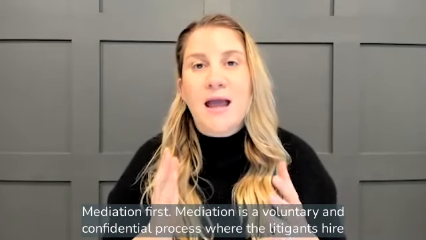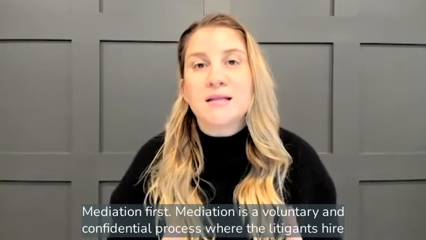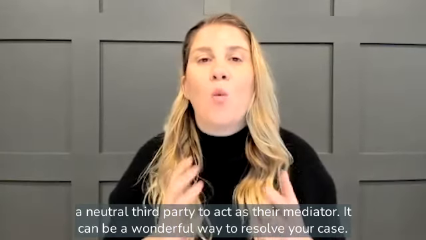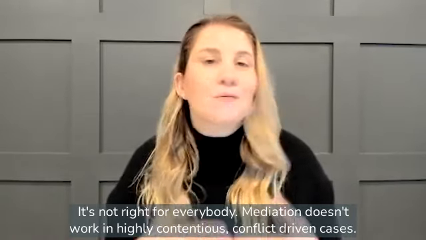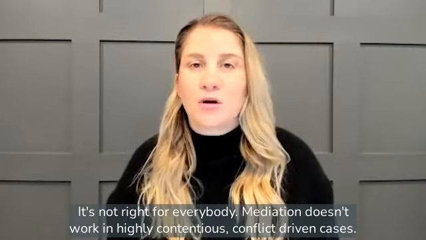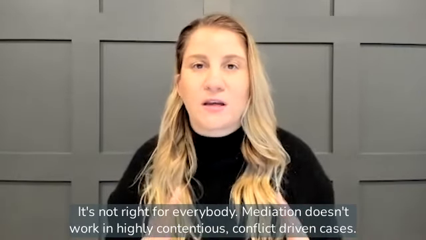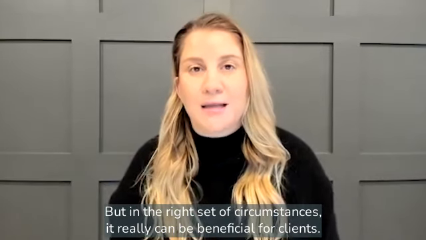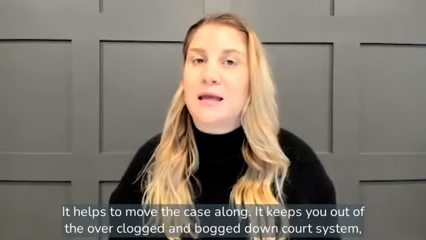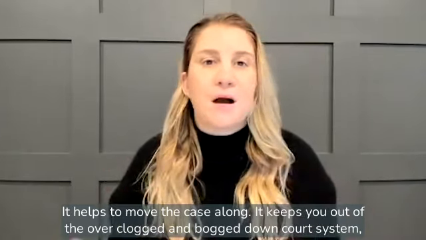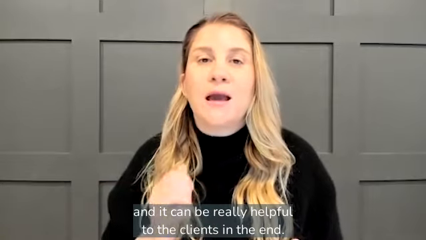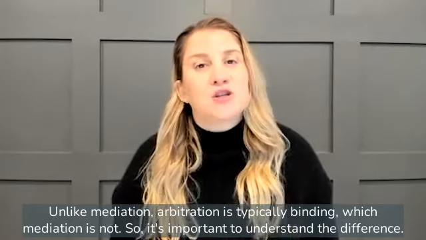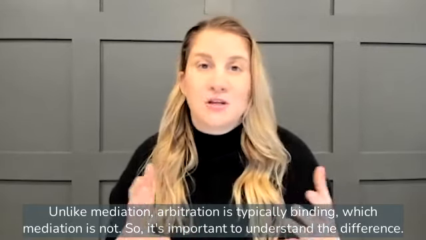Mediation is a voluntary and confidential process where the litigants hire a neutral third party to act as their mediator. It can be a wonderful way to resolve your case. It's not right for everybody. Mediation doesn't work in highly contentious, conflict-driven cases, but in the right set of circumstances, it really can be beneficial for clients. It helps to move the case along. It keeps you out of the overclogged and bogged down court system, and it can be really helpful to the clients in the end.